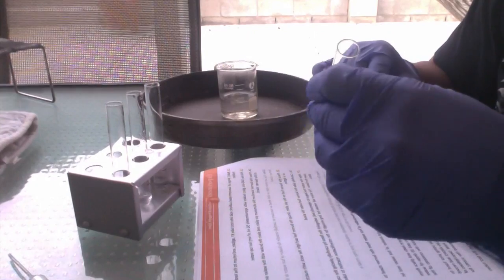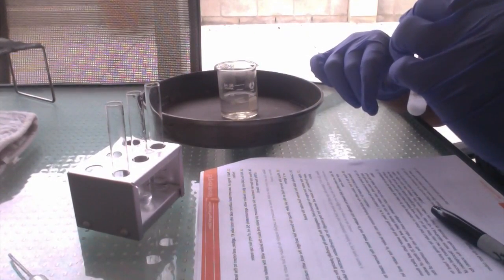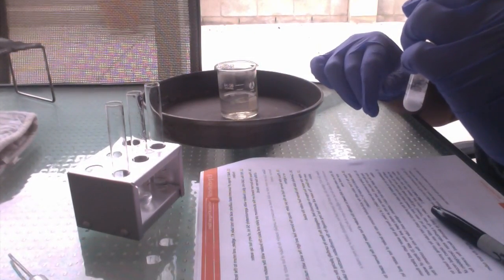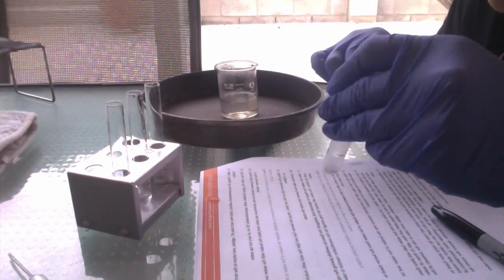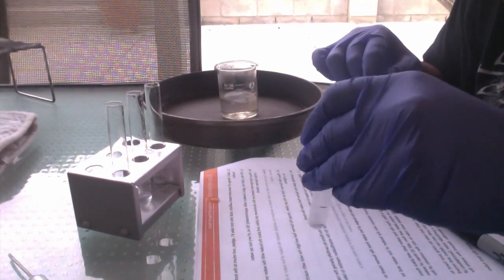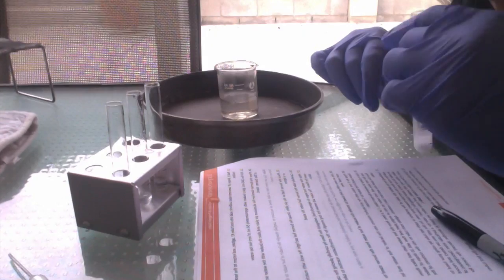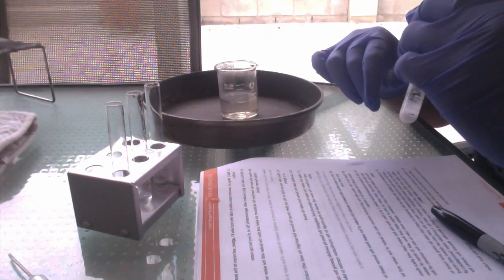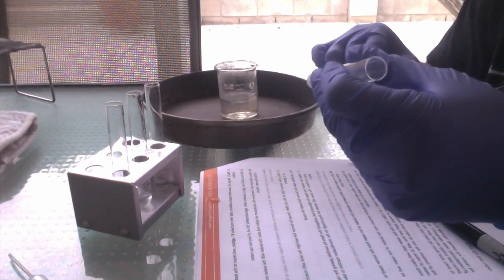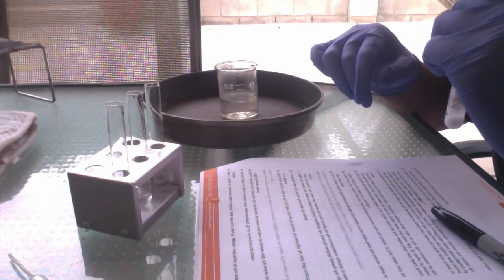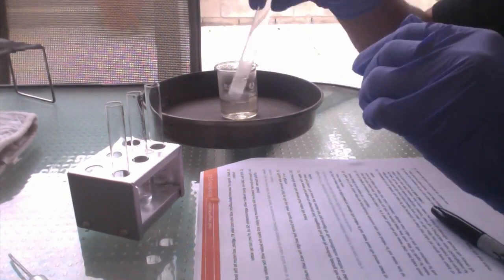And test tube 7. Doesn't really have a smell. Test tube 7 doesn't really smell like anything.